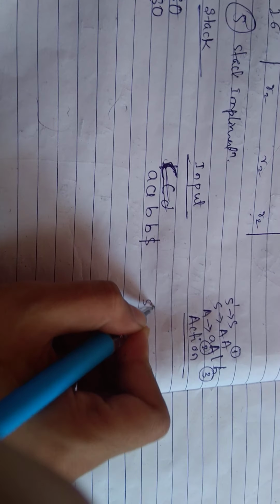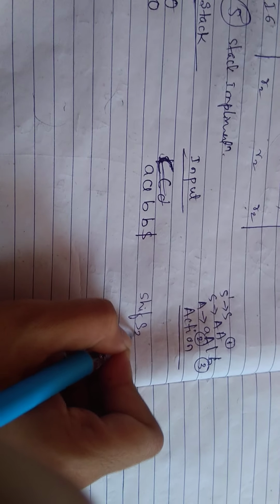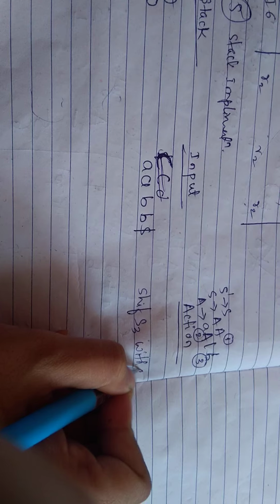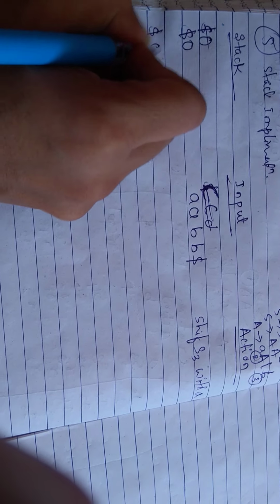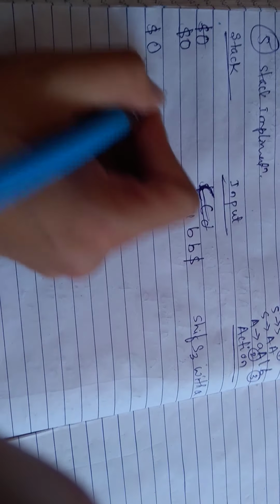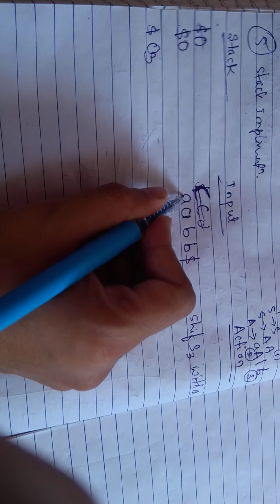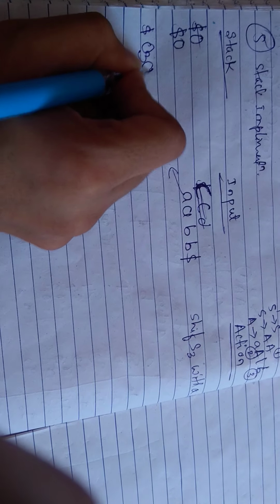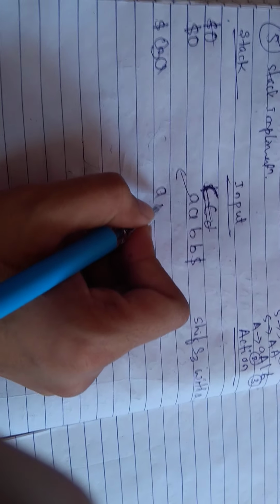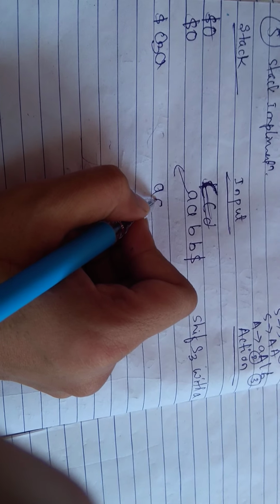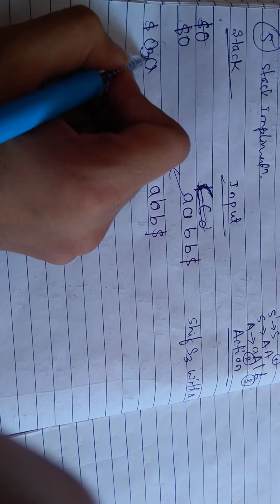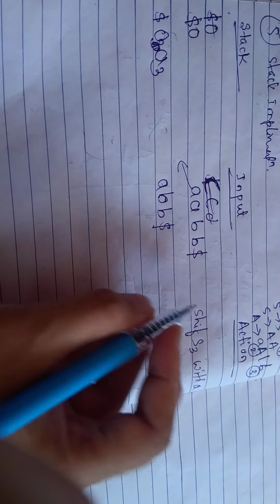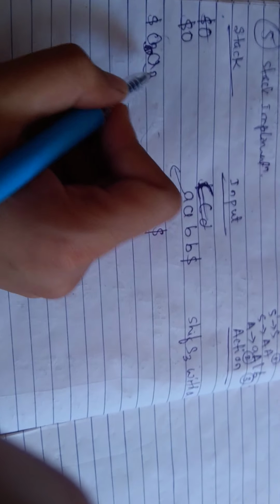So now I will write shift S3 with a on the stack symbol. I will write $0 a 3, and the input remaining is a, b, b, dollar. Okay. Now again what we need to consider? 3 on a.